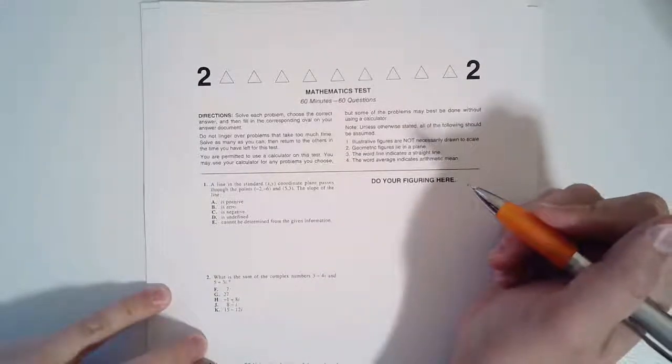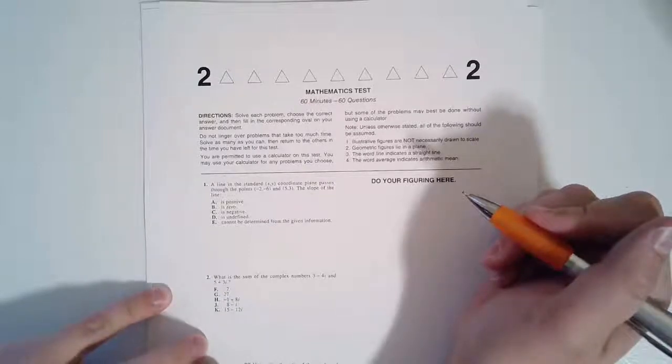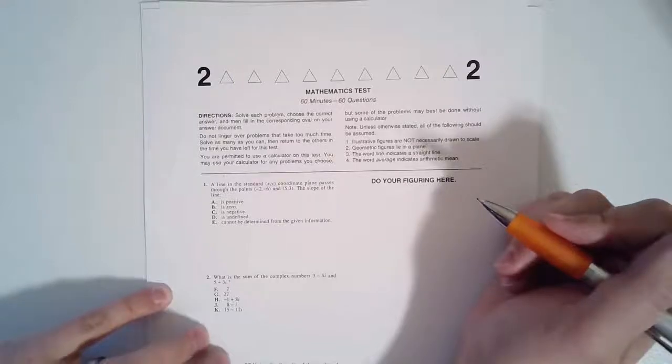A line in the standard XY coordinate plane passes through points -2, -6, and 5, 3. The slope of the line.